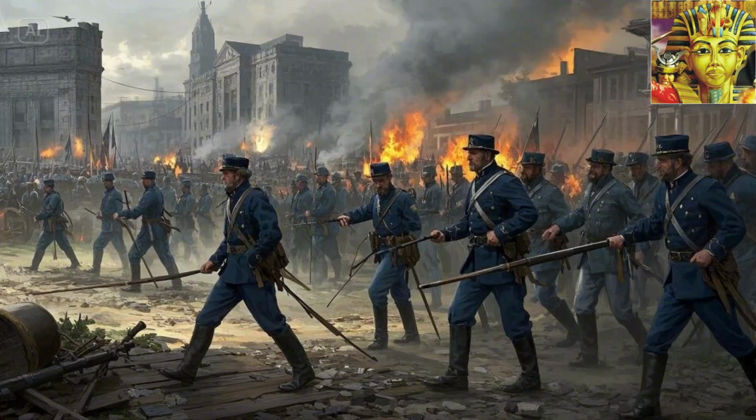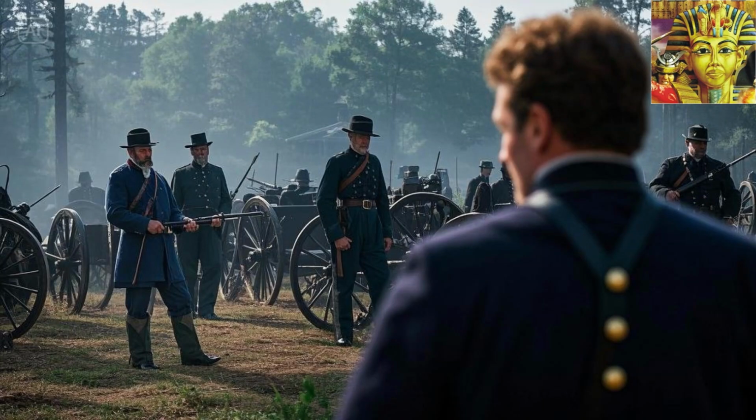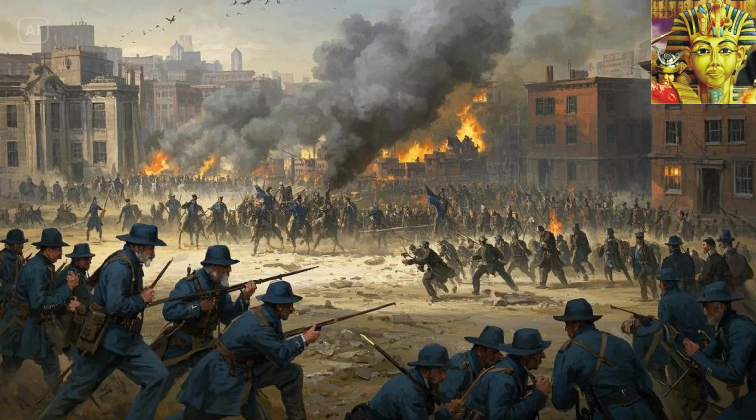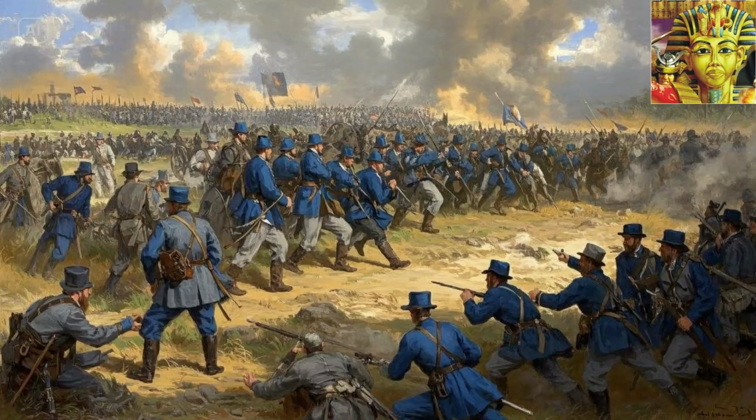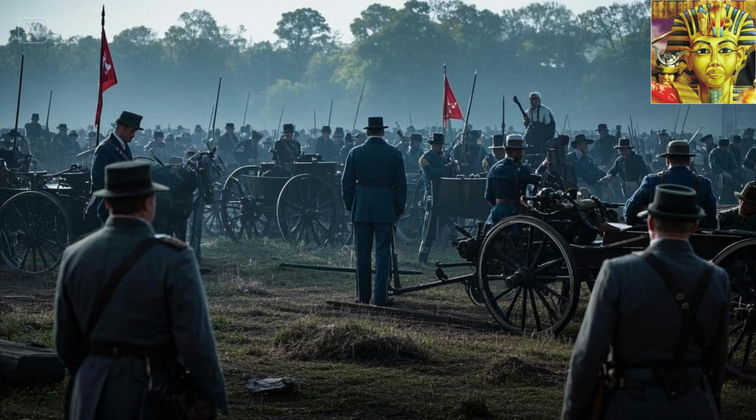The capture of Atlanta would not only cripple the Confederate war effort but also deal a significant blow to Southern morale. The objectives of the Atlanta Campaign. The Atlanta Campaign, which lasted from May to September 1864, was a series of battles fought in northwestern Georgia and around Atlanta. Union General William T. Sherman led the campaign with the primary objective of capturing Atlanta.